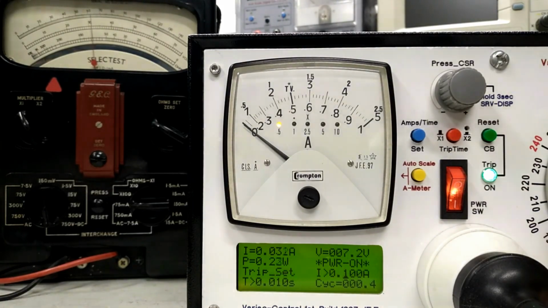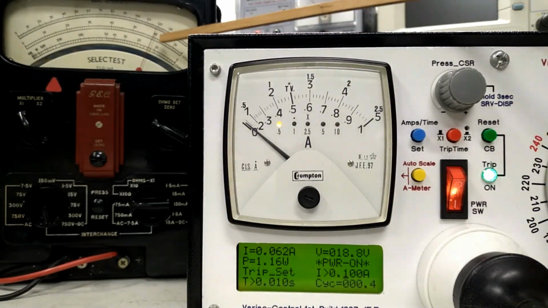Okay, so this meter it's saying 60 milliamps.